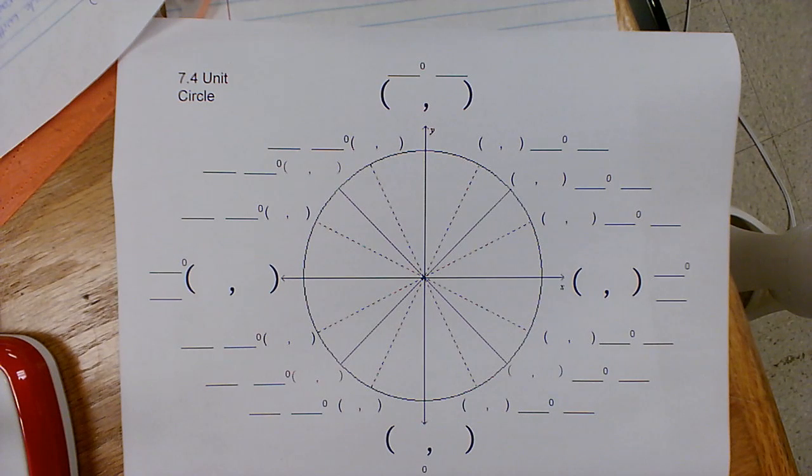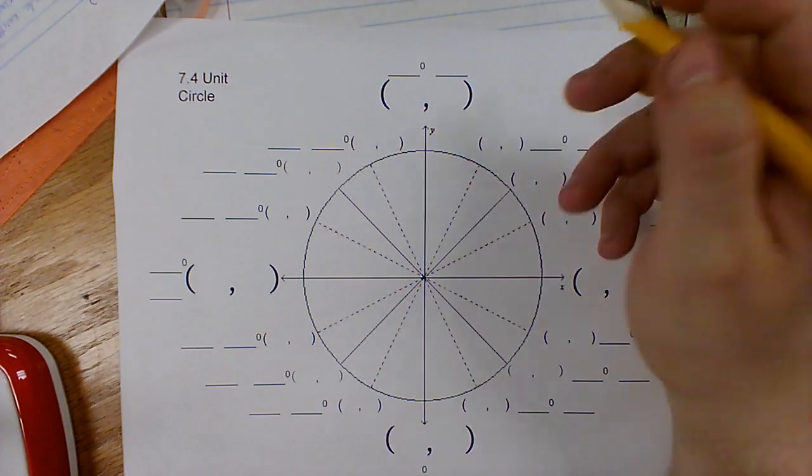Okay, so ladies and gentlemen, we are going to go over how to fill in this unit circle. And this is what your quiz will look like. You'll have about 10 minutes to fill this in completely from scratch. Now, I do want to go ahead and remind you about a couple of things before we start filling this in.